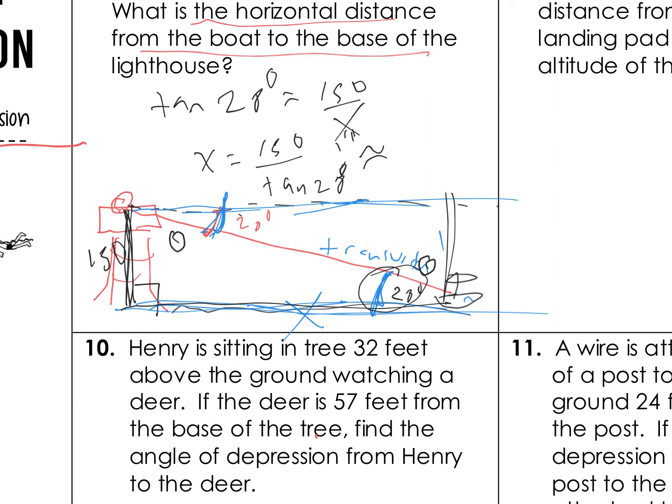Do you have your calculator out? Warmed up? Can I have your answer? 282.1. 282.1. Wow, it's far away. What's the unit?